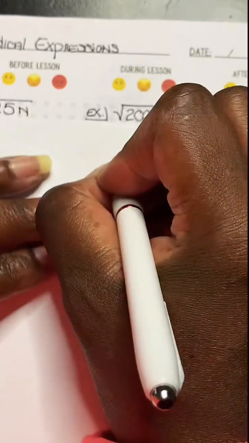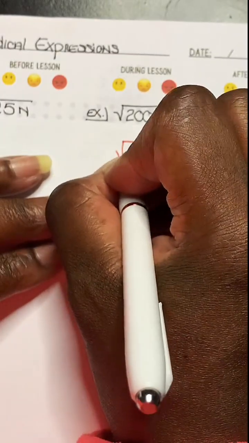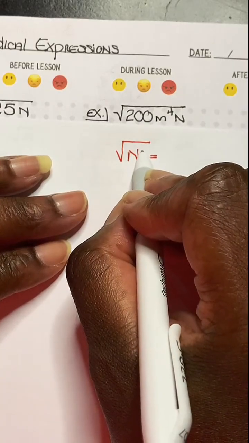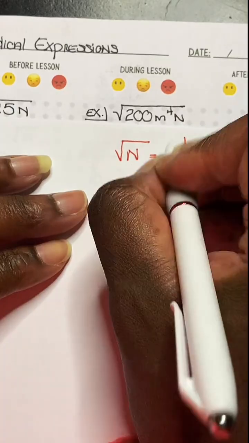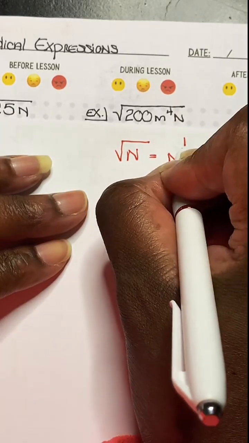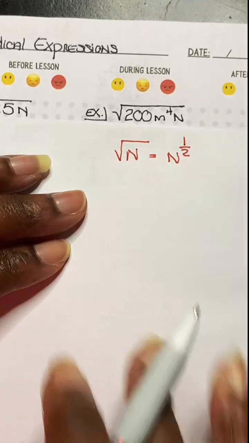Let me use this paper here. So if we have the square root of n, we can do one or two ways. Well, my degree, if I don't see anything, is a 1. And my root is a 2. So if I divide 1/2, all I'm going to do is get a decimal. That doesn't make anything nice and even, right?